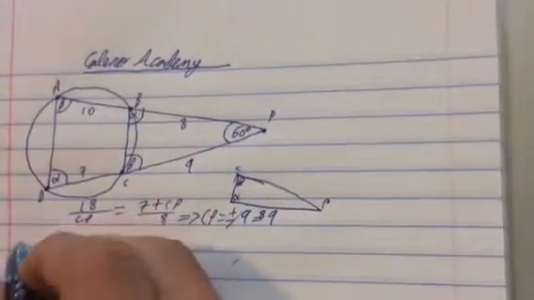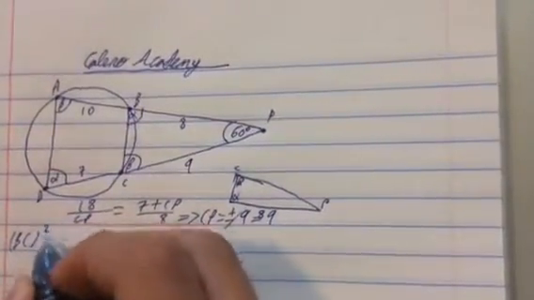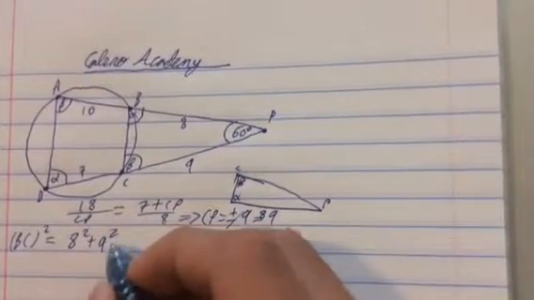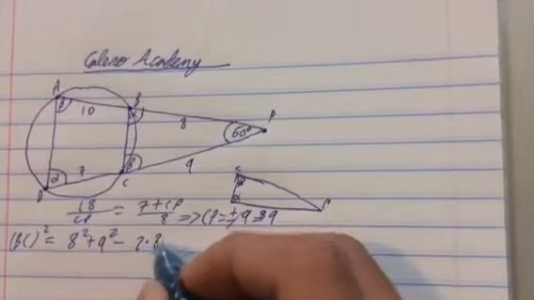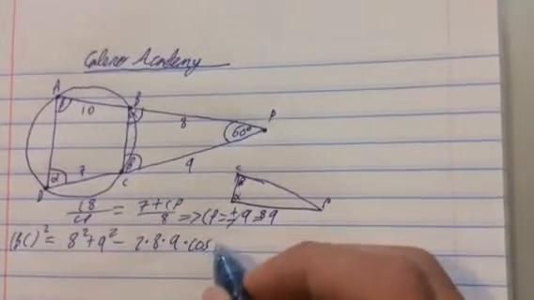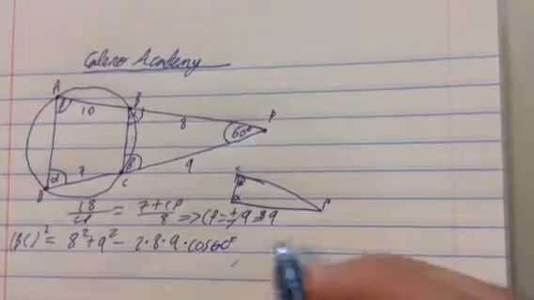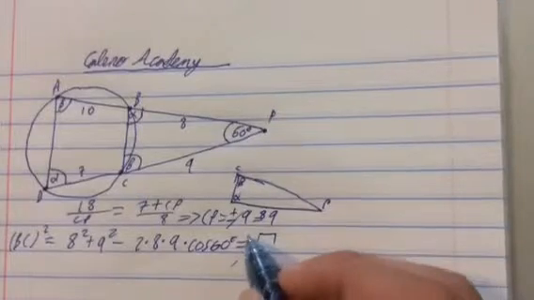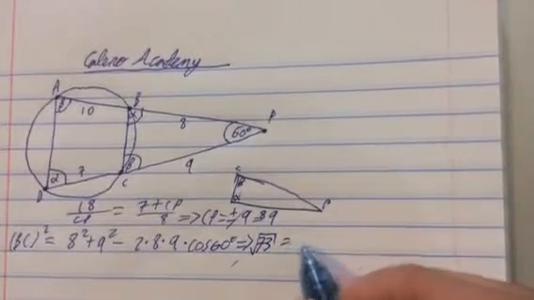Okay, now that we've found CP being equal to 9, let's find BC. Using the law of cosines, BC squared is equal to 8 squared plus 9 squared minus 2 times 8 times 9 times cos of 60 degrees. This, after some simplification, will give us that BC is equal to root 73.